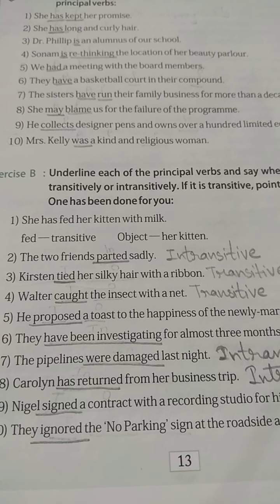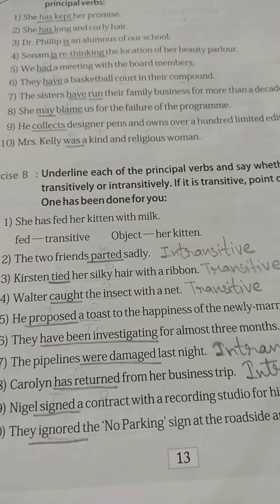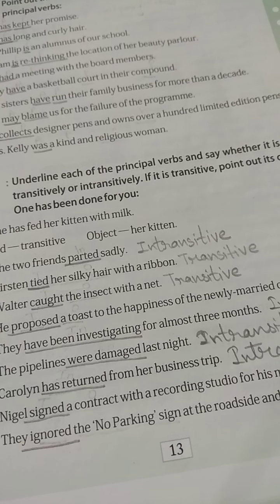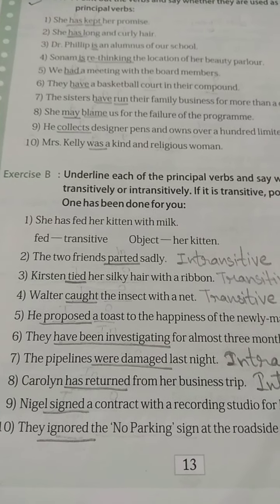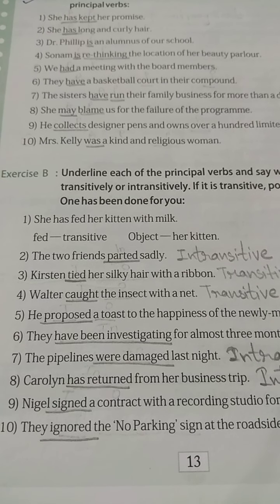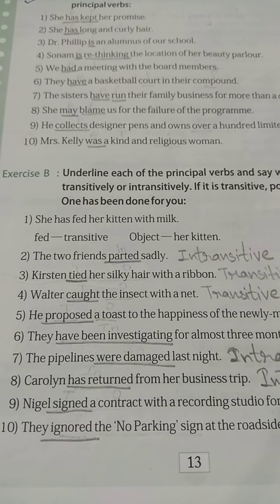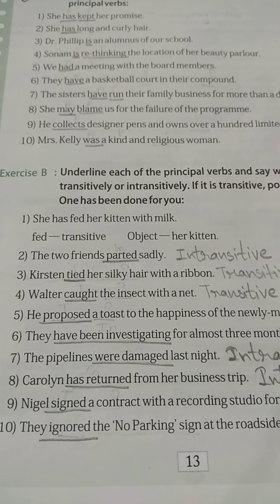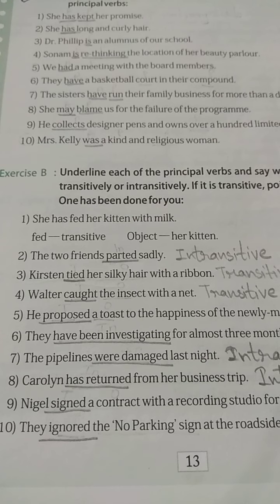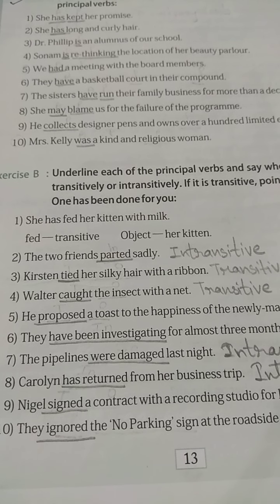Then 3. Kristen tied her silky hair with a ribbon. So it's transitive, tied, transitive, and her silky hair object. 4. Walter caught the insect with a net.